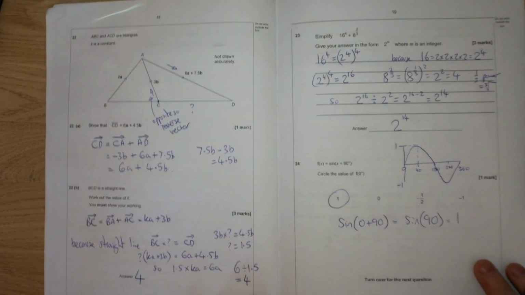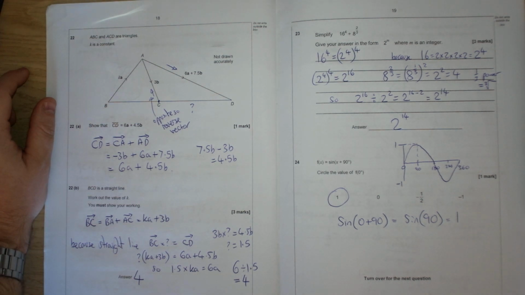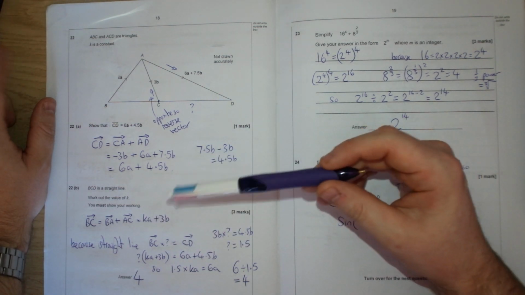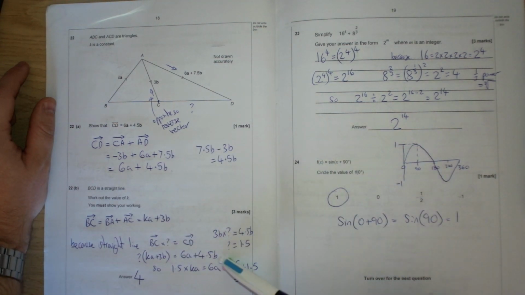Okay, our next one, vector question, everyone's favourite. First part, nice and easy. It's one that everyone always nails. The second part sometimes gets people. It's not the hardest second part ever, but it's not totally straightforward.